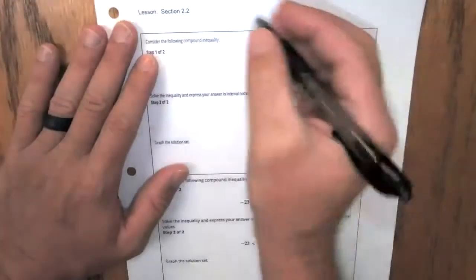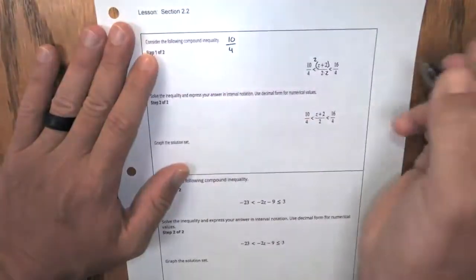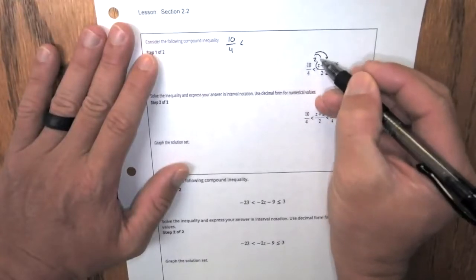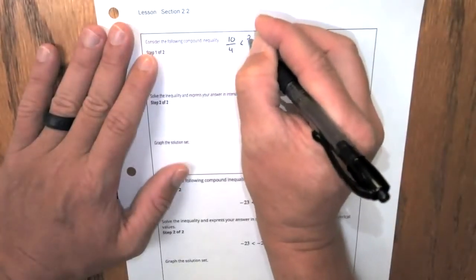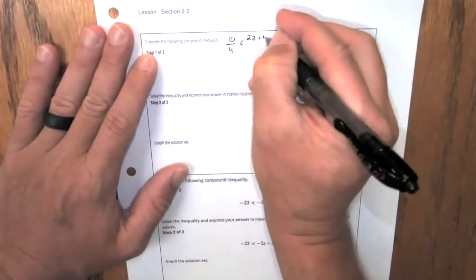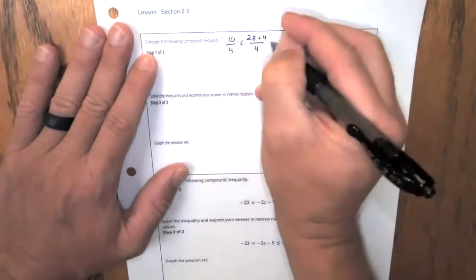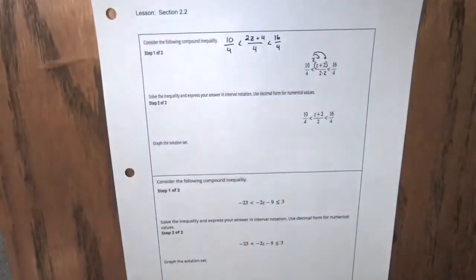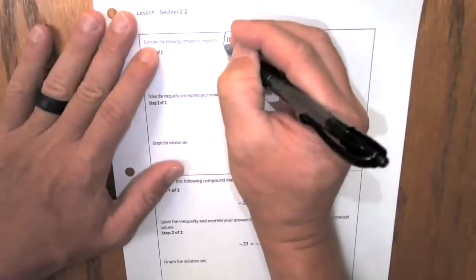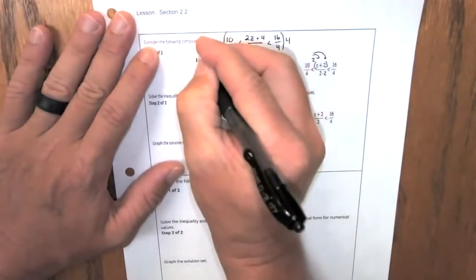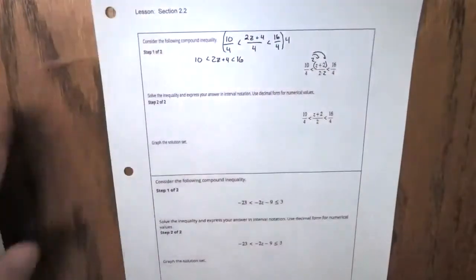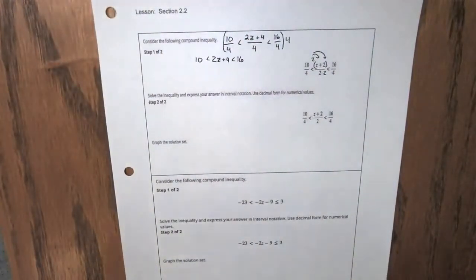So I'm going to write this up here. 10 over 4. What can I do with that 2 then? Distribute it. 2z plus 4 over 4 is less than 16 over 4. Okay, what can I multiply to get rid of all fractions then? 4. When I multiply everything by 4 then, now I'm left with 10 is less than 2z plus 4 is less than 16.